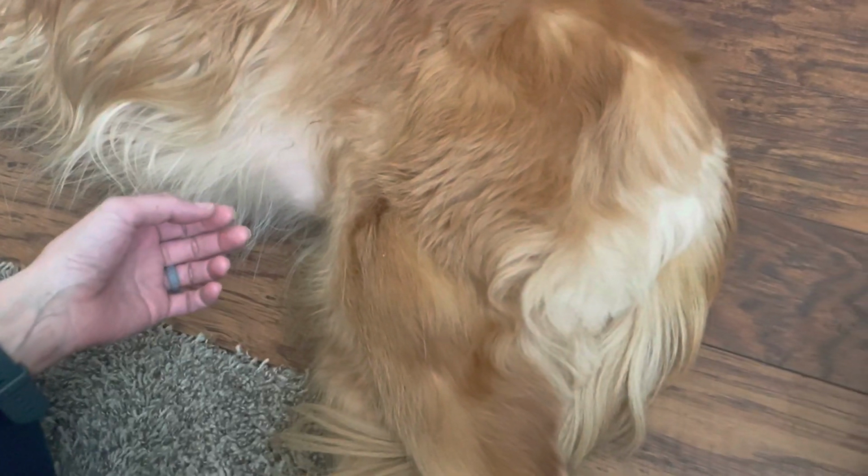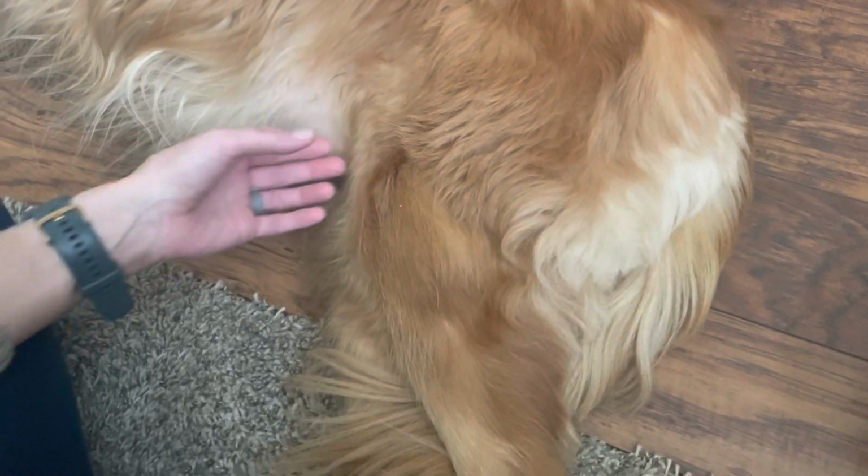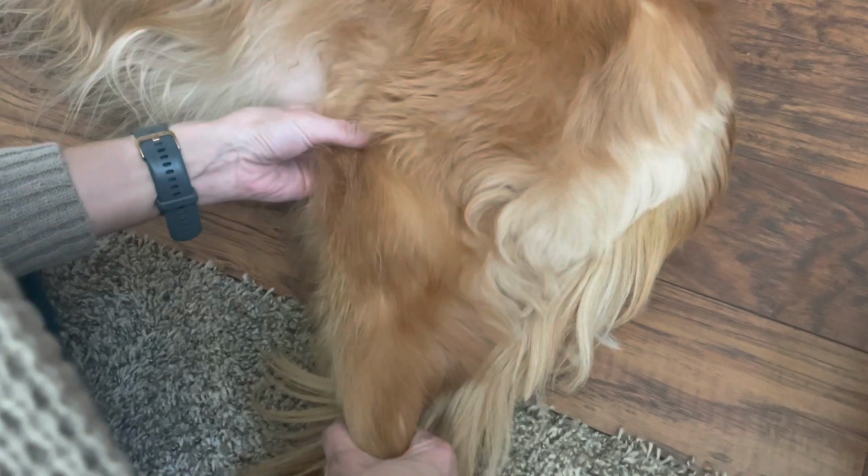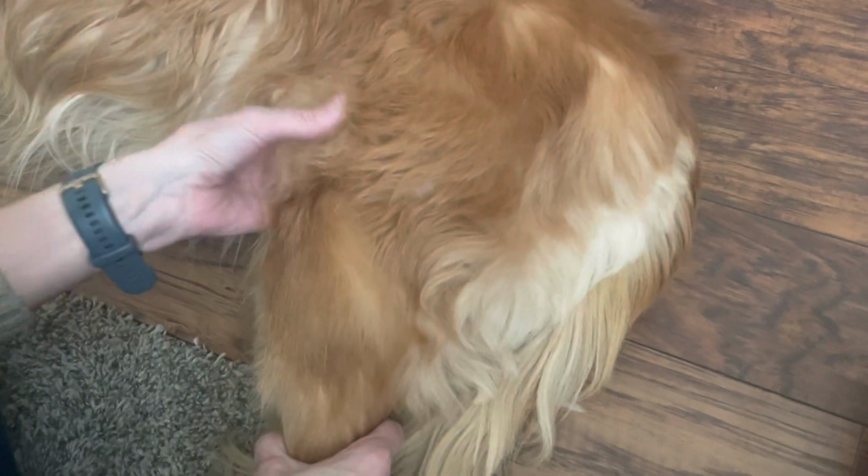For cranial sartorius, it's the most cranial muscle here in the front of the leg. It's just caudal to this tensor fasciae latae, but it's this big band here.